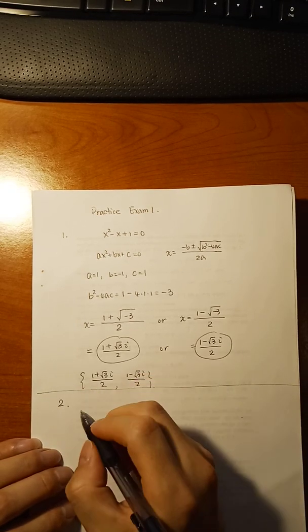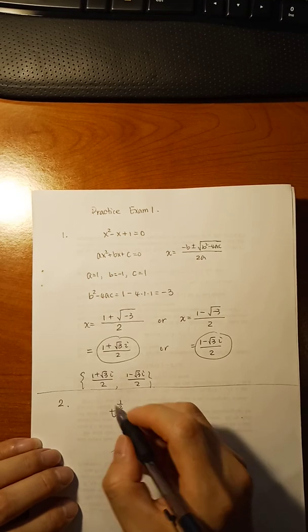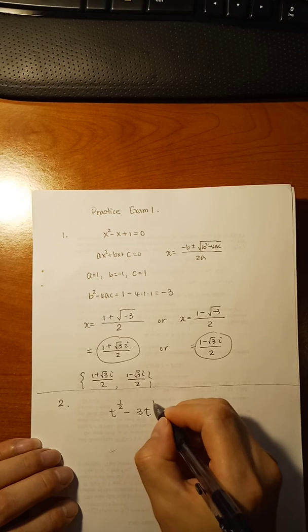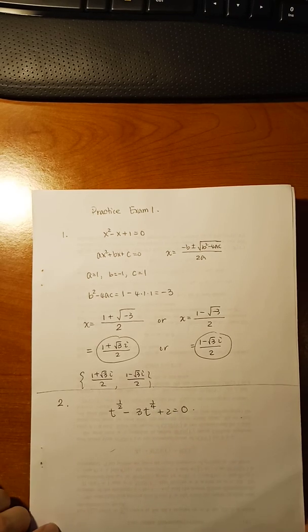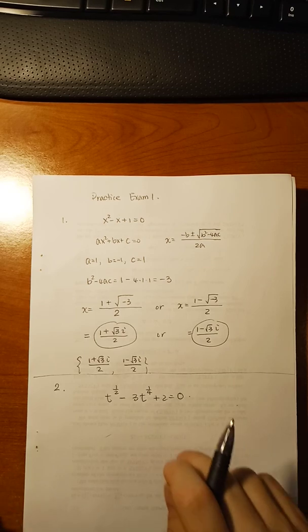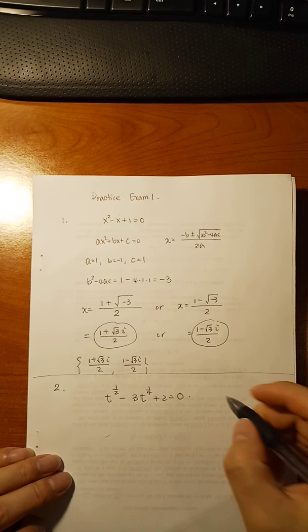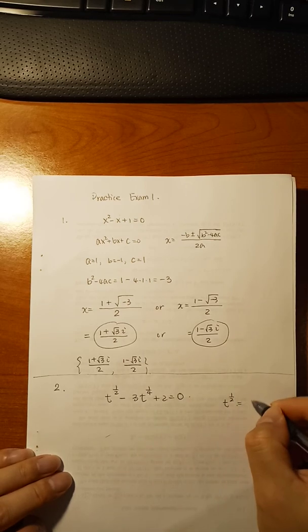Second, we solve the equation t to the 1/2 minus 3 t to the 1/4 plus 2 is equal to 0. And this is an equation quadratic in form. How do you do that? You need to observe that t to the 1/2 is t to the 1/4 squared.